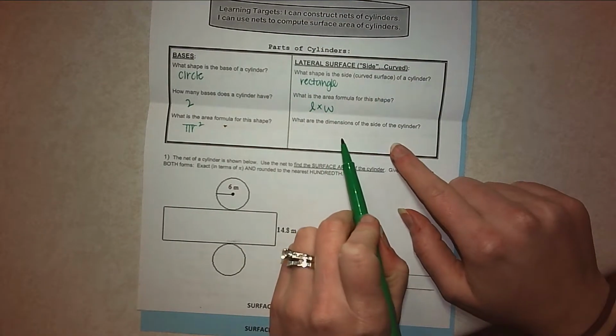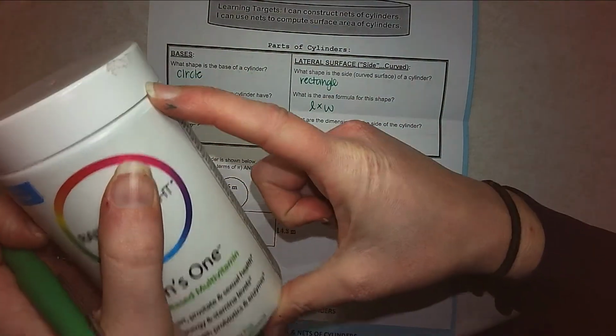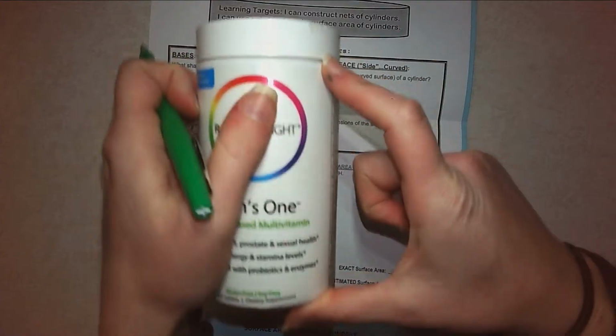And in this case, the lateral surface area is going to be the height of the container and the length of it.